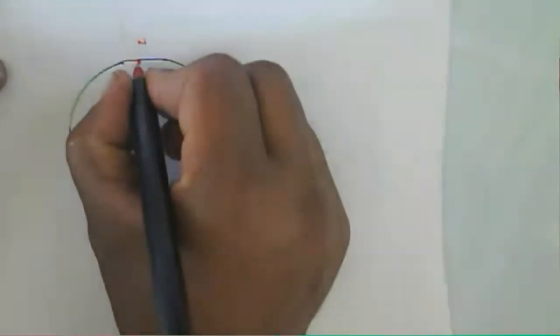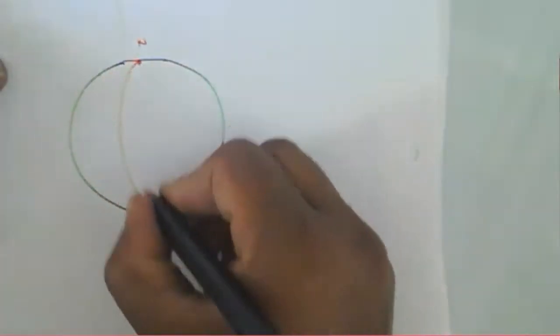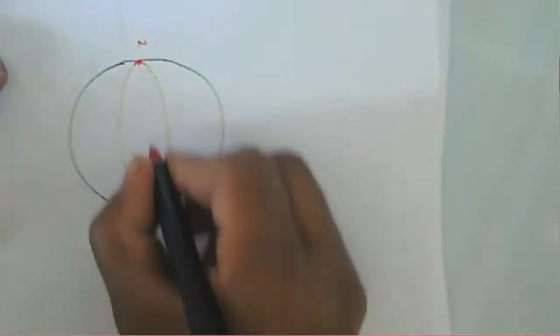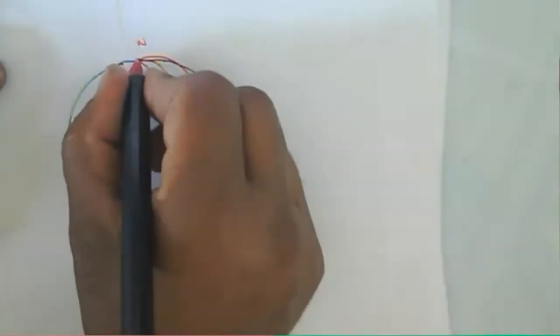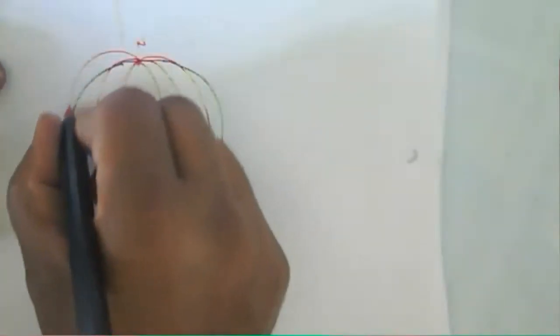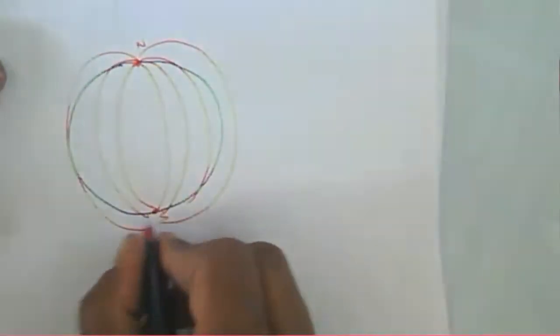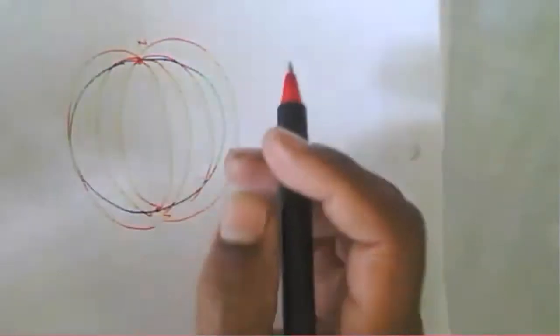How will your polar orbit look? It will look like this, around the Earth, passing over the north.